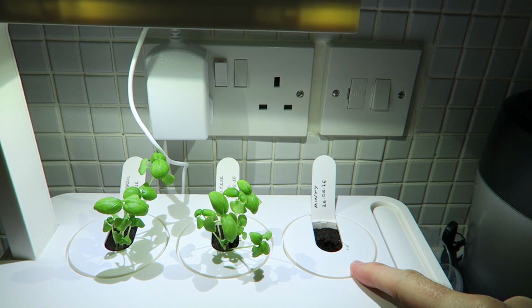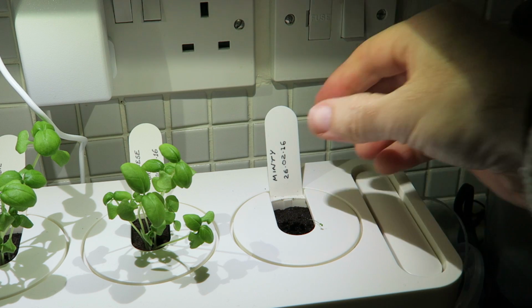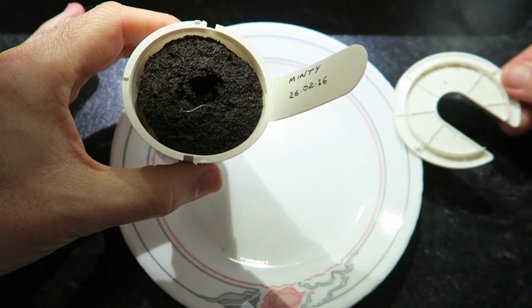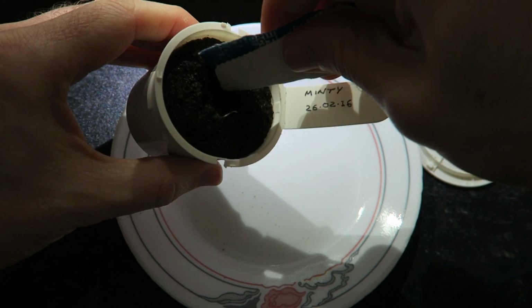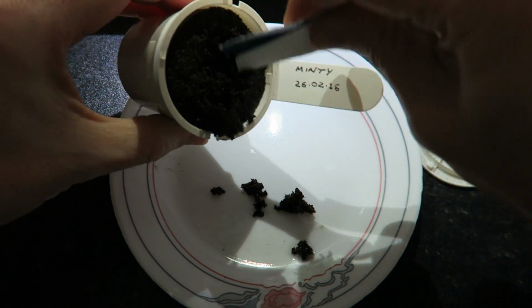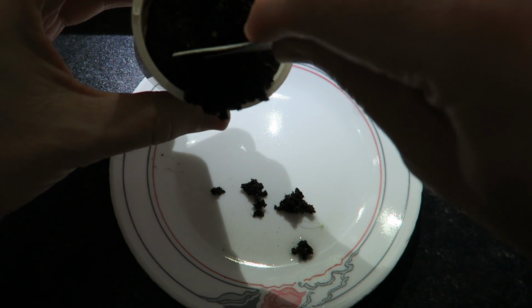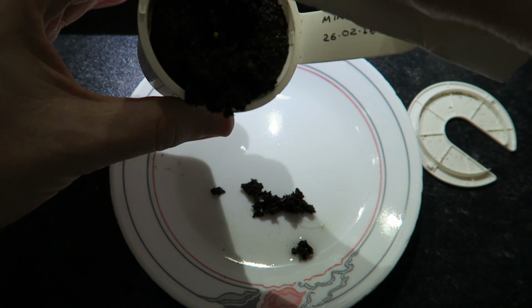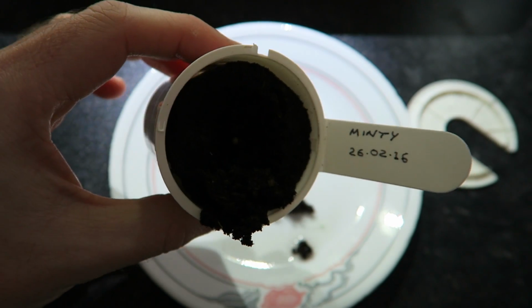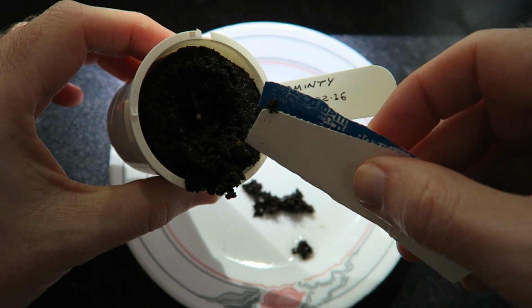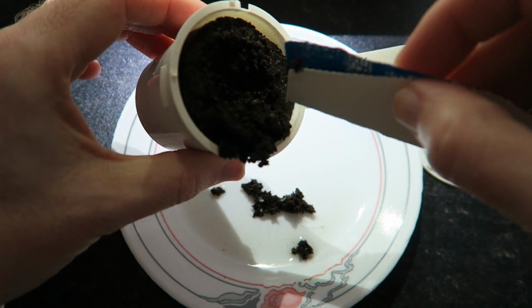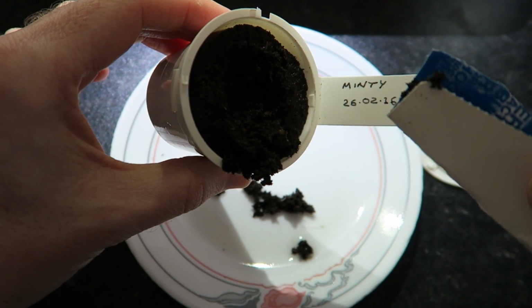Minty just does not want to grow. I'm going to take a closer look. Where are you, seed? There is, in fact, a few seeds in here. Not sure if you can see that, but there is a seed just here and a seed just here. So I've got no idea why the mint refuses to grow.